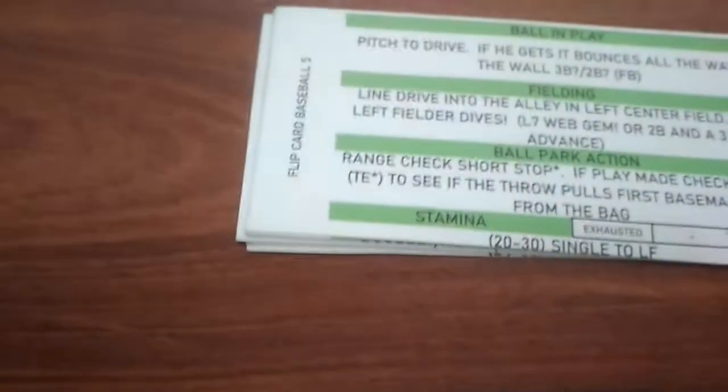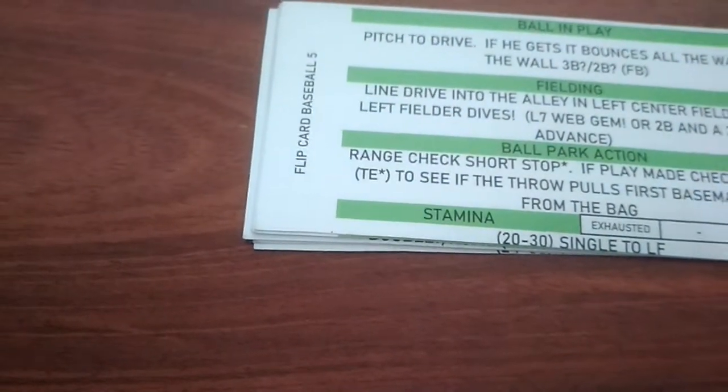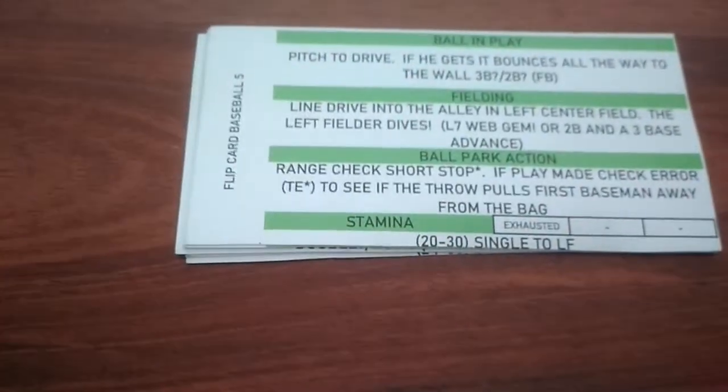So that's conditional checks on different checks, like is it a triple or a double? Is it a home run? Is it a double? Things like that. Pretty self-explanatory. Any questions? Shoot us a message.